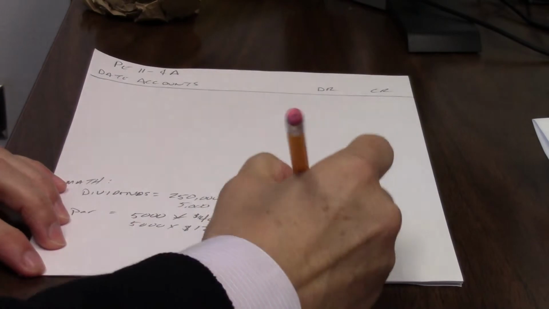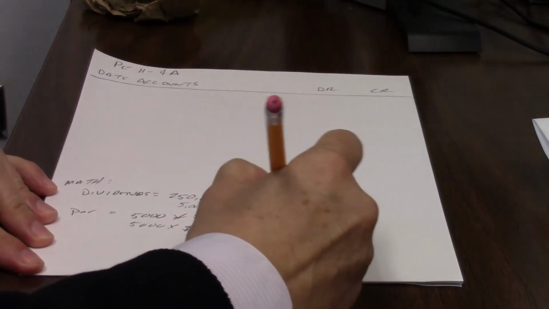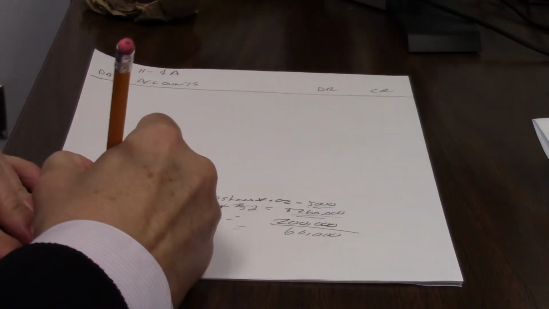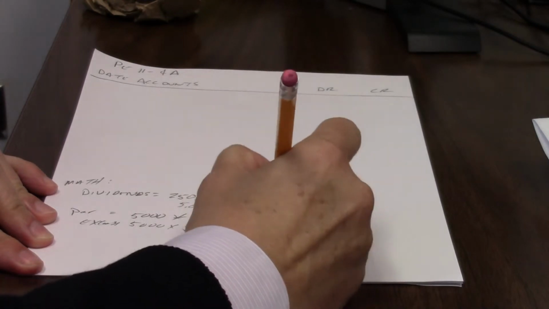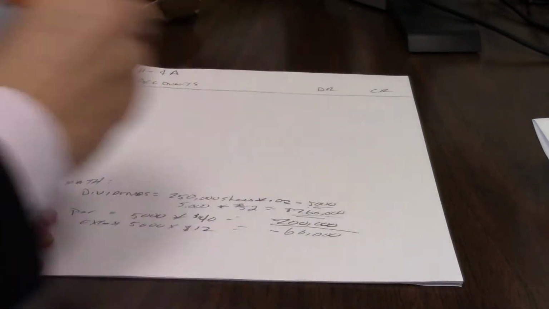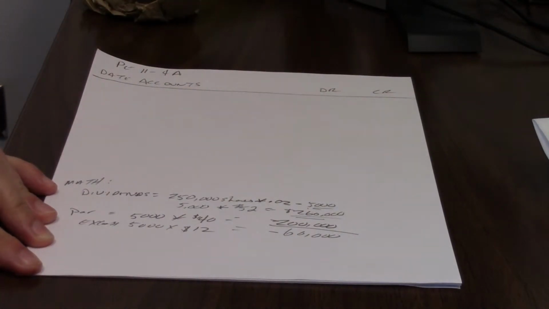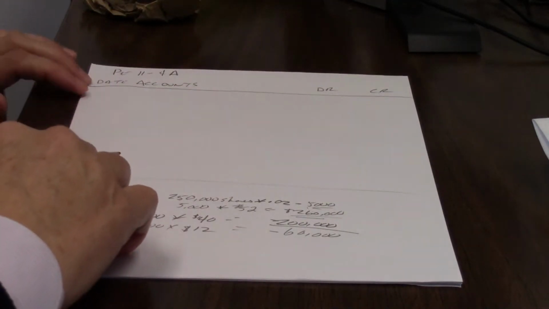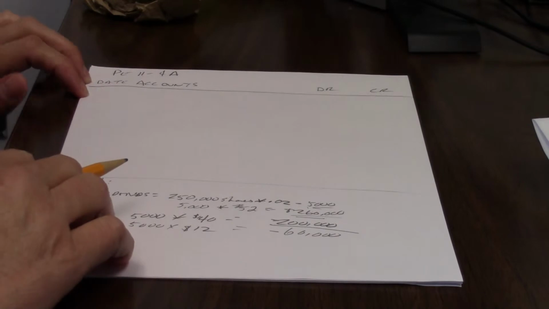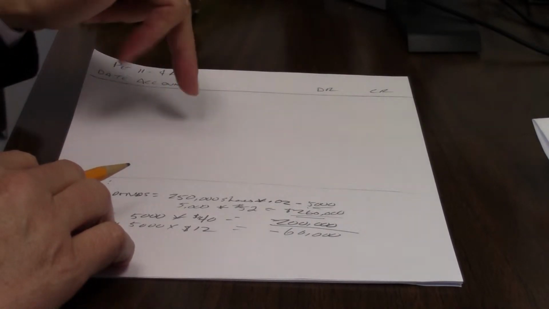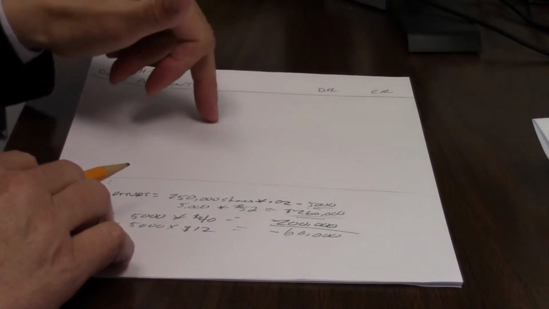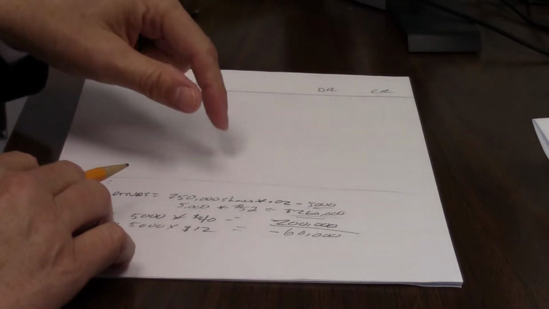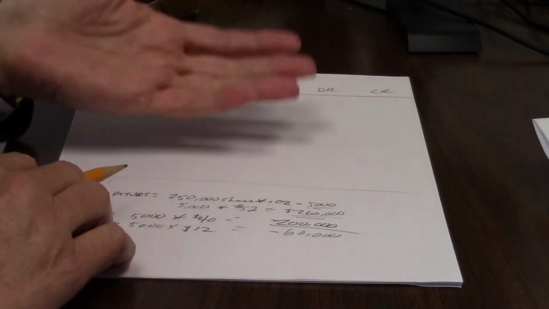But now we have all our numbers. So we have the excess, the par value, and the actual dividends declared. So we're ready to go ahead and do our journal entry. There's the journal entry for when we declare them, and there's the journal entry for when we actually distribute them.